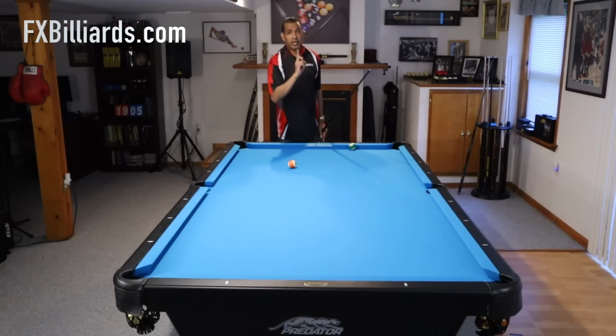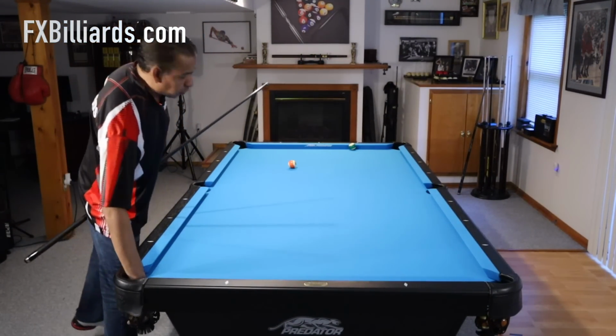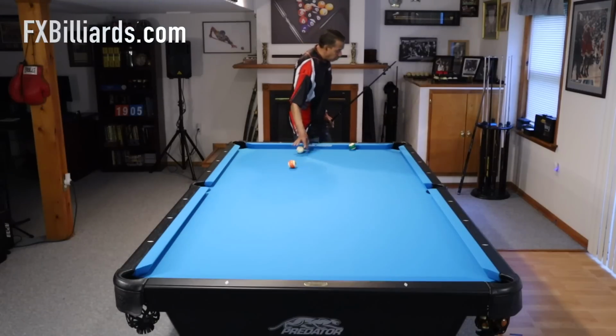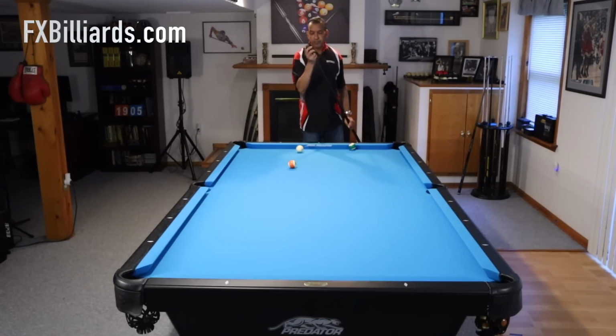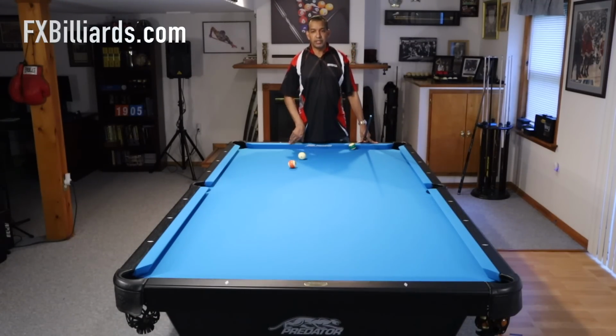So this is a crash course in shooting a good follow shot and a crash course in shooting a good draw shot, because this is going to help you with your speed control more than anything else. If your follow shot does not take the cue ball to the other end of the table and touch that rail, these are the things you need to fix. You are probably doing one of these few things.